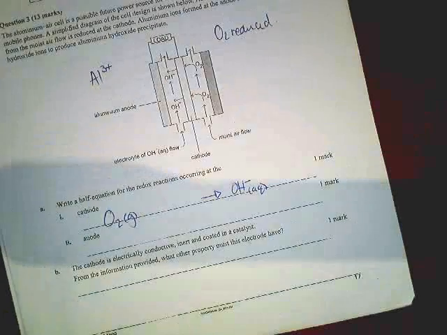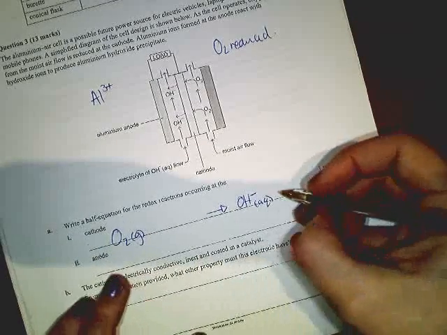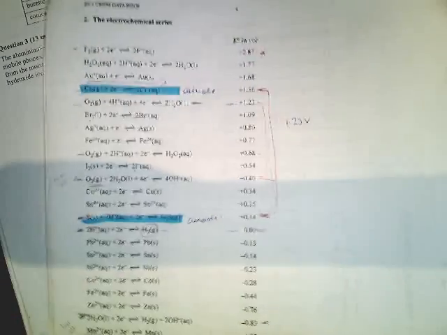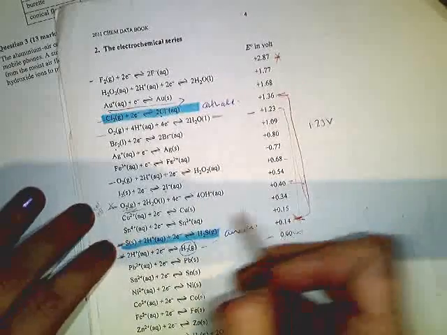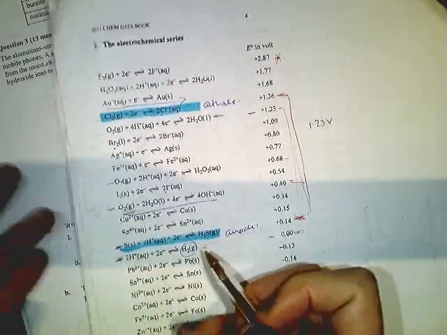So we have O2 to OH negative, and we simply have to copy out this reaction.